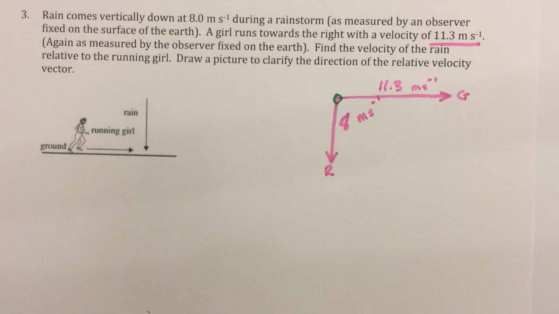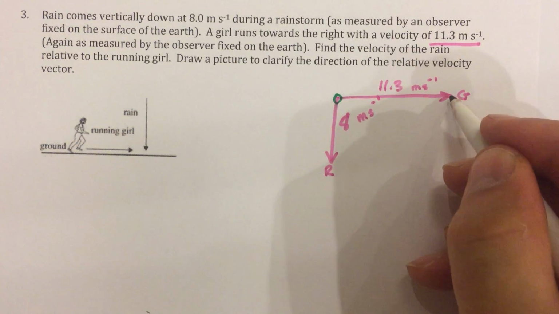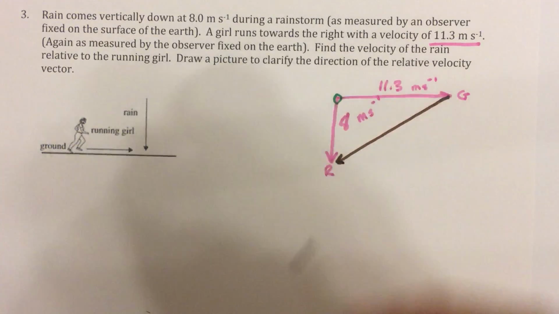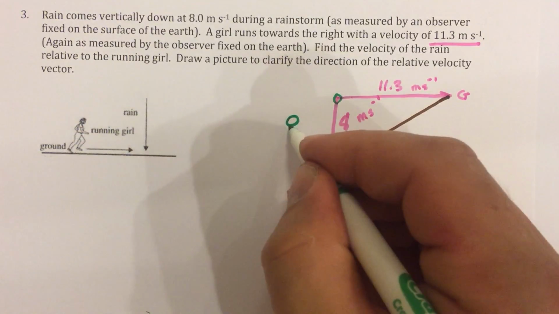So the girl feels like the rain is going both down from the girl's point of view. The girl feels like as she's running this way, this is her running.